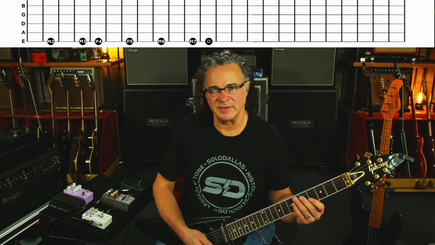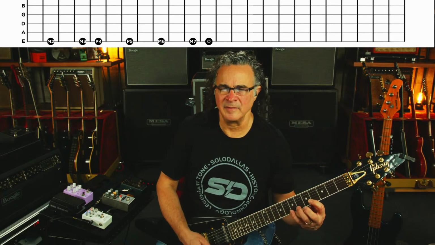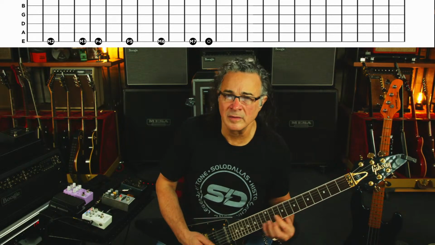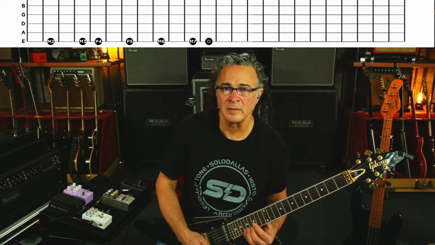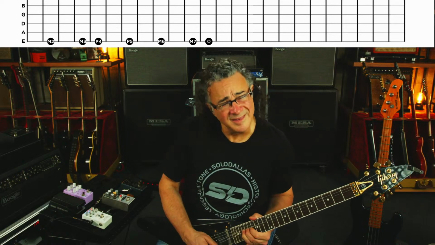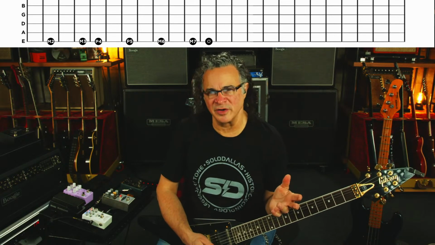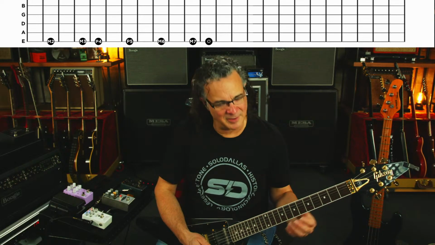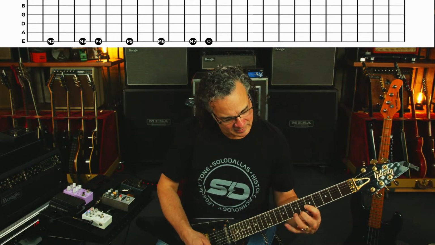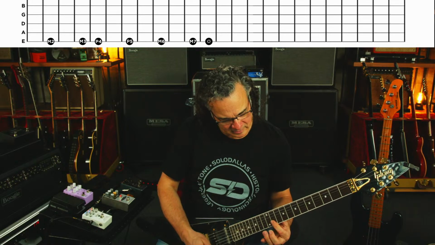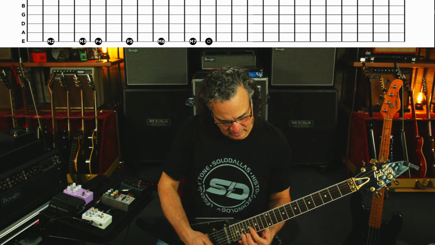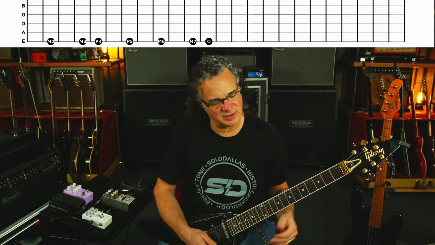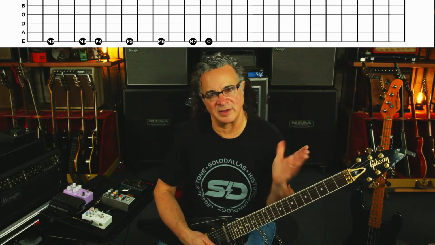The point being is that if you can hear and begin to feel where those notes are going to be instead of just having to see them, which would be, first of all, arguably a wacky key visually until you get used to doing it. So it's interesting. I can actually play it easier not looking at the neck, which is the moral of the story.